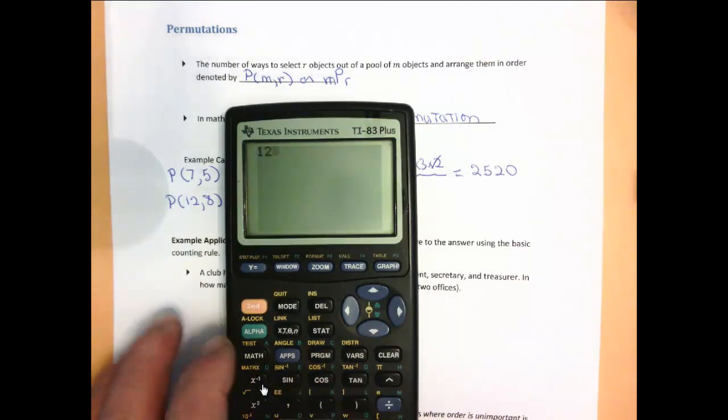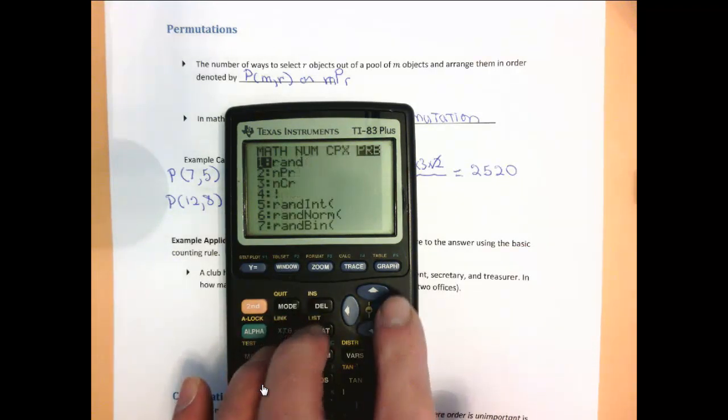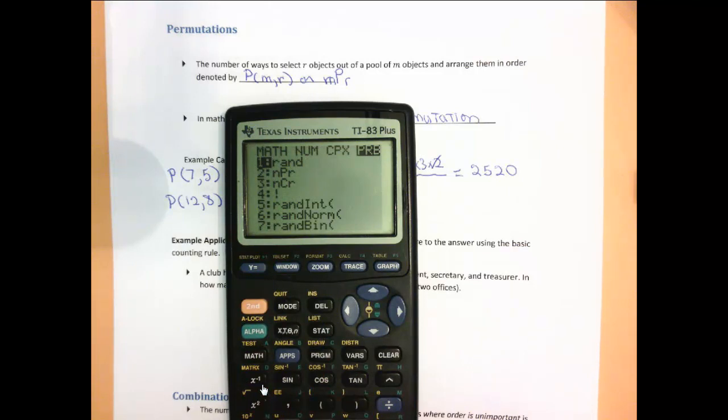Enter the 12, press the math key, choose the PRB, that stands for probability menu, choose nPr, and press enter. Then enter the 8, press enter again, and we get the number of permutations of 12 things taken 8 at a time. In this case, 19,958,400.